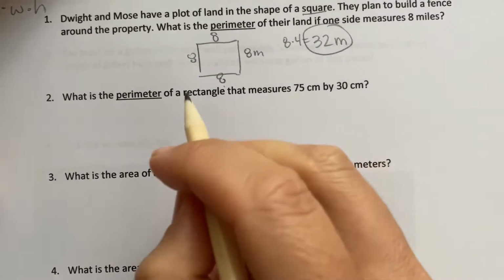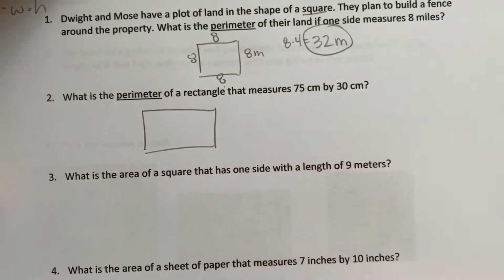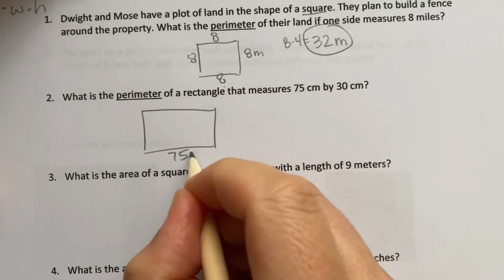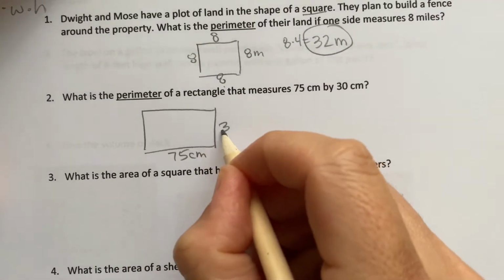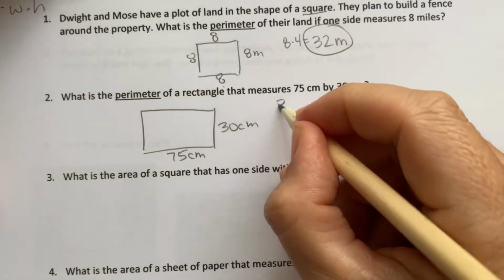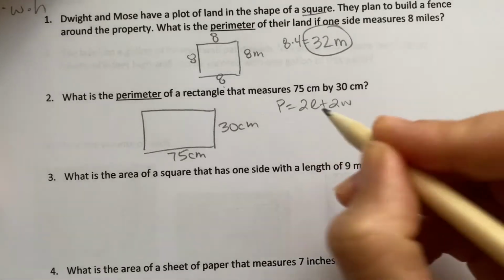Okay, we have a rectangle now, also dealing with perimeter. So here's my rectangle. It says it measures 75 centimeters by 30 centimeters. It's asking for perimeter, and I know that the formula for perimeter is twice the length plus twice the width.